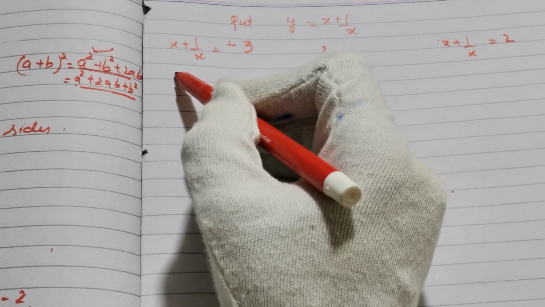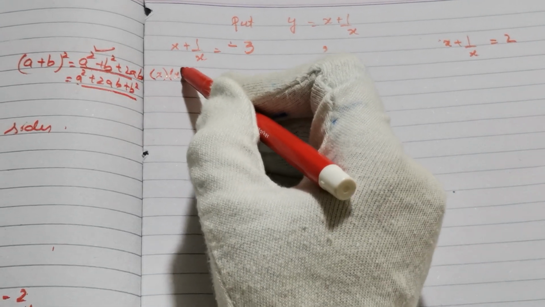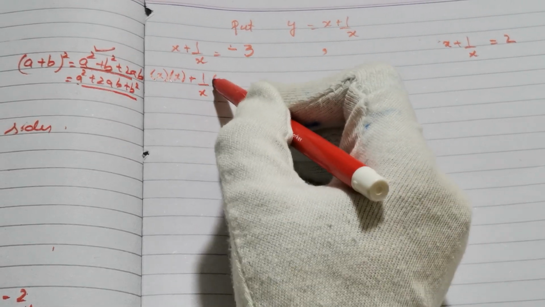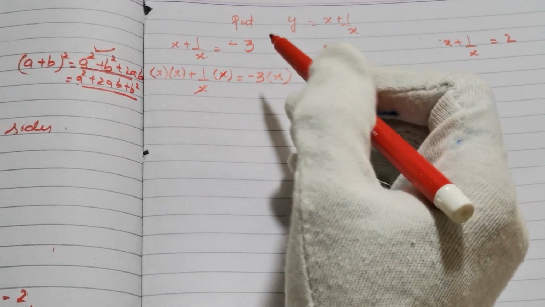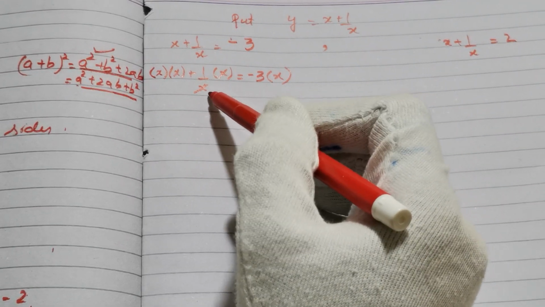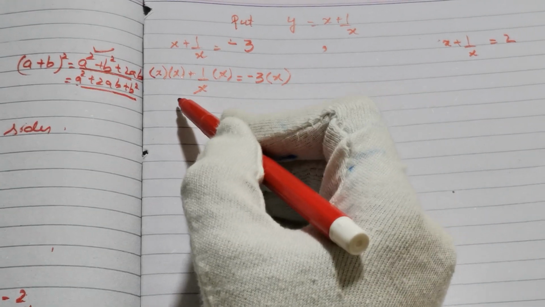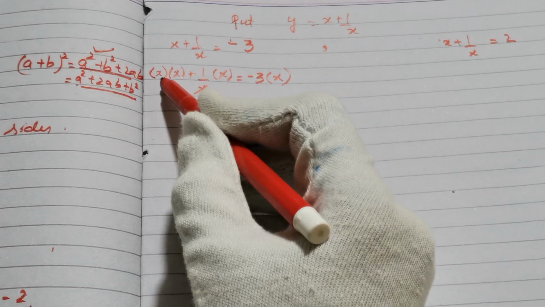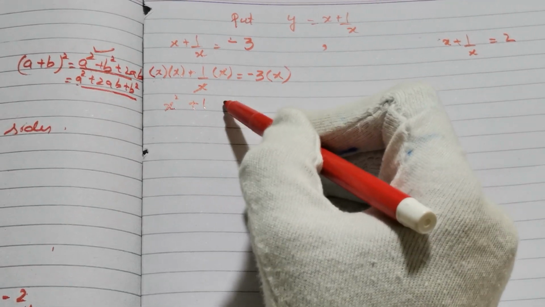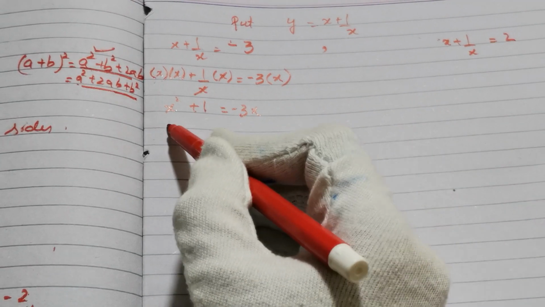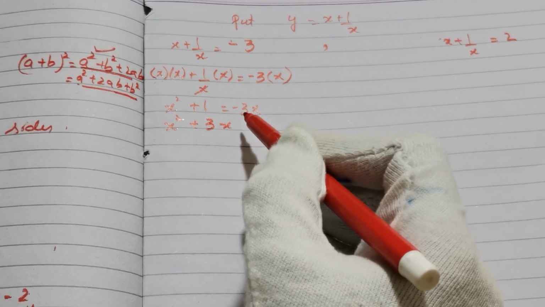Now we'll take LCM. x is the LCM, so we'll multiply each term with x. Why do we take LCM? So that we can eliminate our denominator and our equation becomes easier. x into x square plus 1 is equal to minus 3x. Taking x square to the left side, minus 3 becomes positive 3x.